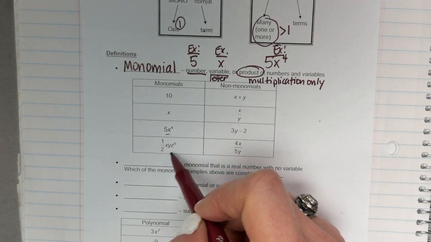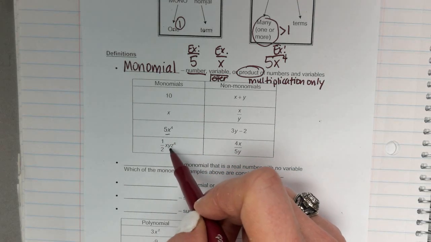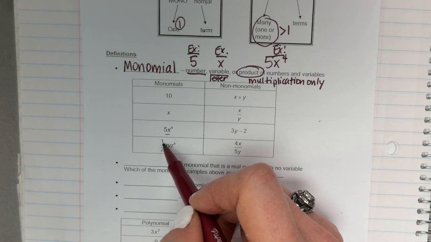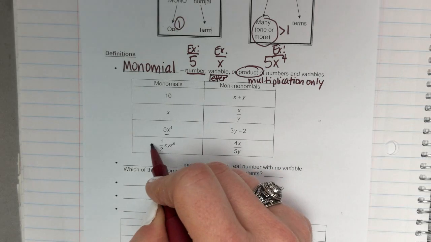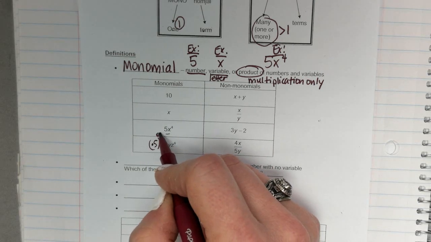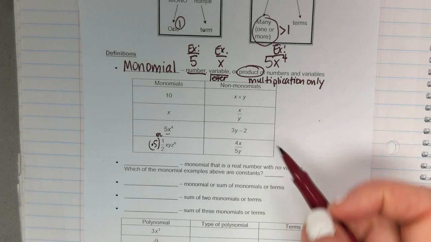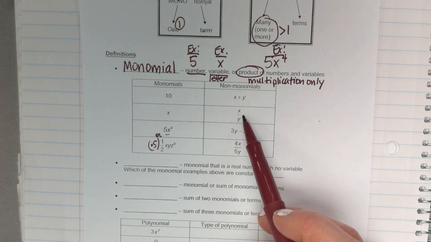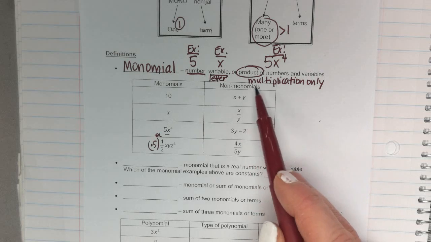So for products, there's just multiplication going on here. And this one you might say, well, there's a fraction, but you could write it as 0.5 and just multiply it, or 1/2. But over here we have addition, so that's not a monomial. We have division, no. Subtraction, no. And we have division again.